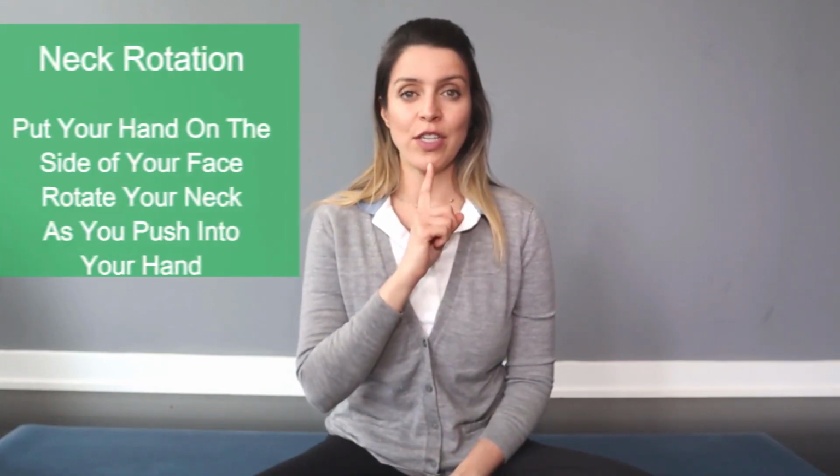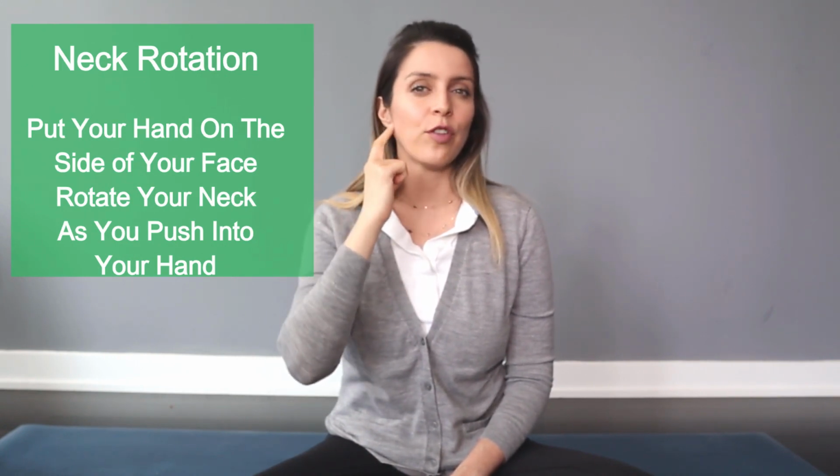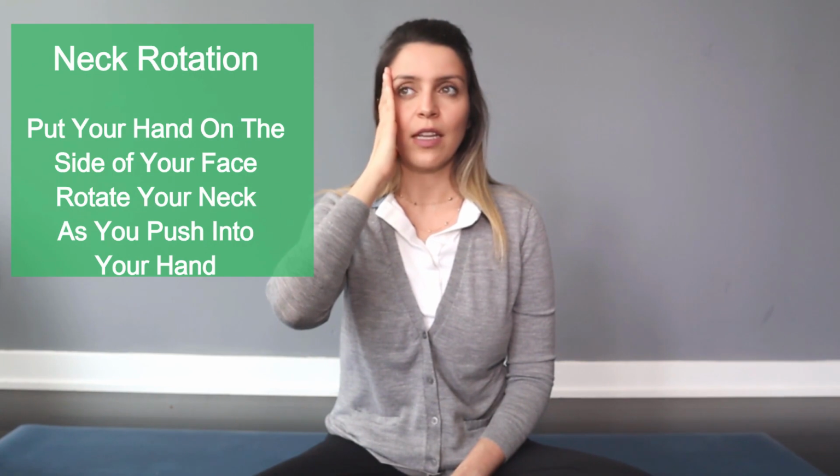Now we're going to go over our third isometric exercise, which is rotation. You're going to put your hand right on your face. So I'm going right on my cheekbone, kind of avoiding that jawbone. You don't want to put too much pressure on the jaw. You're going to gently rotate to the side. 1, 2, 3, 4, 5. Again, you guys, I'm not really moving. I'm just pushing my head into my hand. 2, 3, 4, 5. Great.